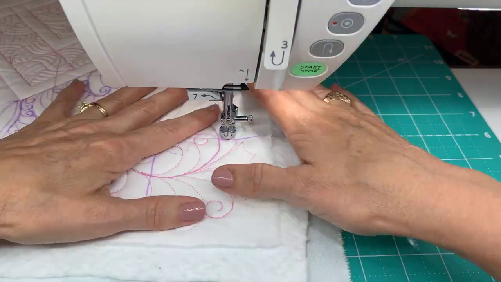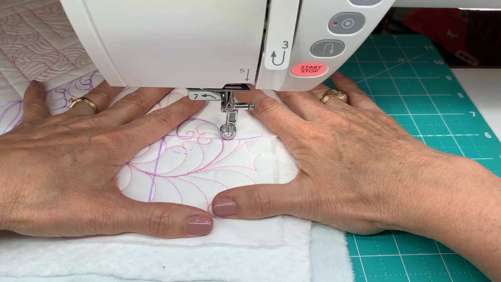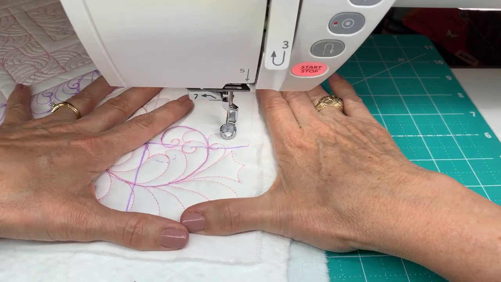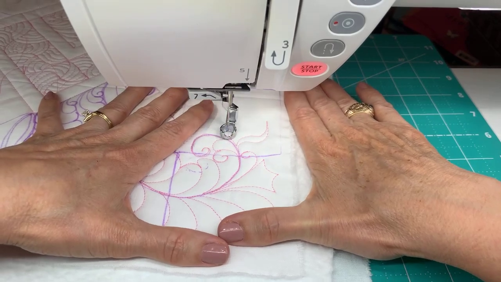All right. Let's see. Somehow my leaf went the wrong direction. I'm just going to come over here and let's do this. He'll get us back on track.